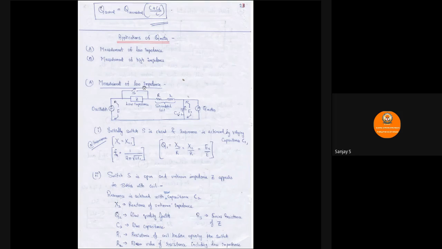So coming to the measurement of low value of impedance, we have this arrangement here. We have an oscillator, a switch is connected across low impedance, and we have a standard coil represented by series combination of R and L, and we have the tuning capacitor, and two values have been shown, C1 and C2. One is initial value, the other one is final value. Voltage across the capacitor is EC, and voltage across the source, that is oscillator, is E, and we have the Q meter, which is practically a voltmeter, because we try to measure the voltage across the meter.